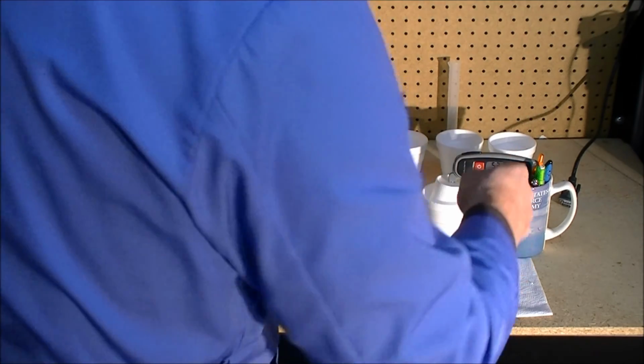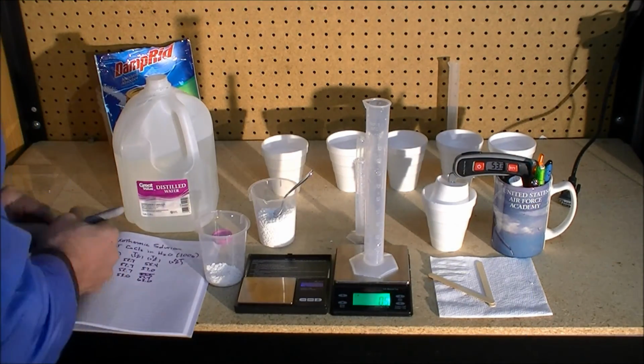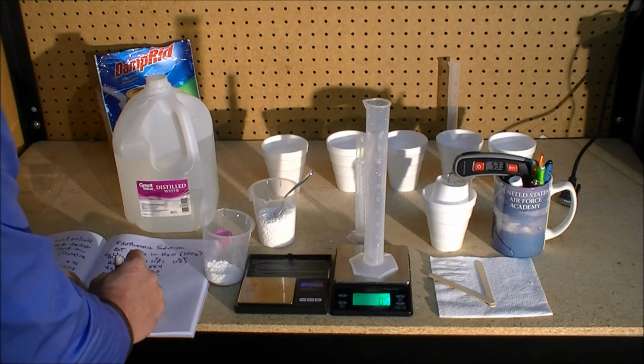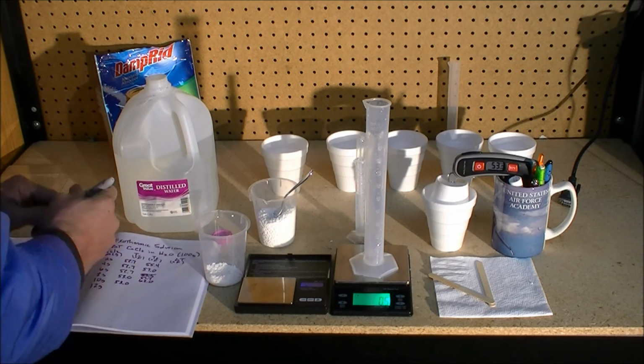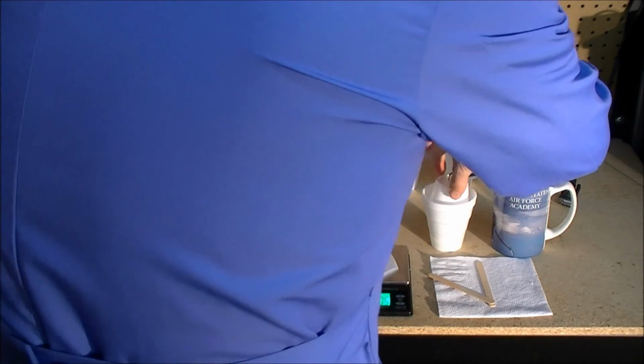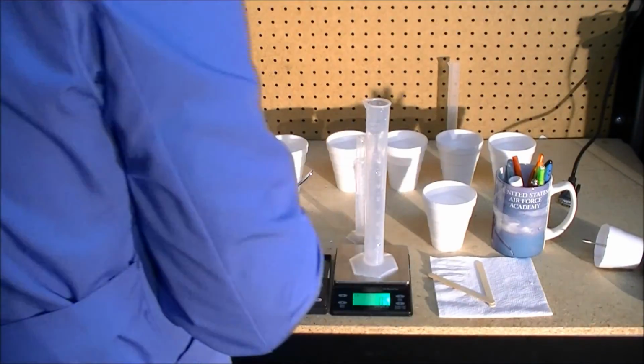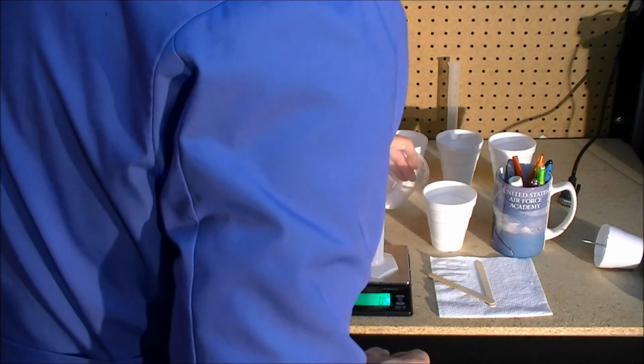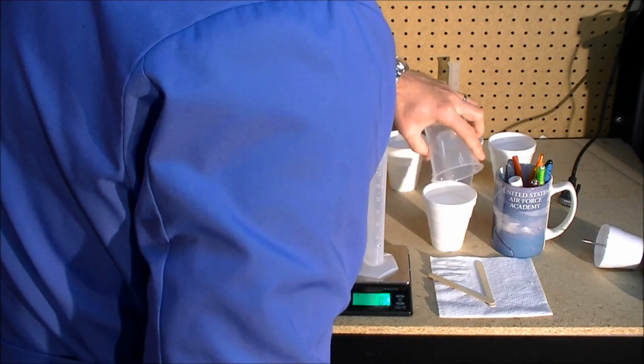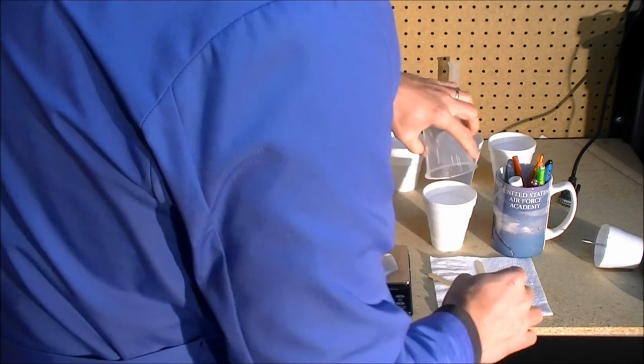Alright, so our initial temperature there is 53 degrees Fahrenheit, 53.0. Write that down in our lab notebook. Get the top of the calorimeter out of the way. Get the 10 grams of calcium chloride added.